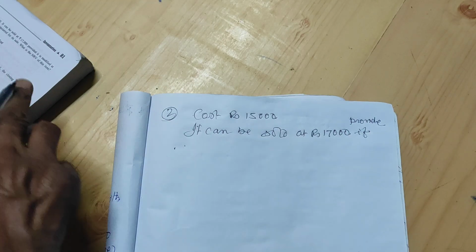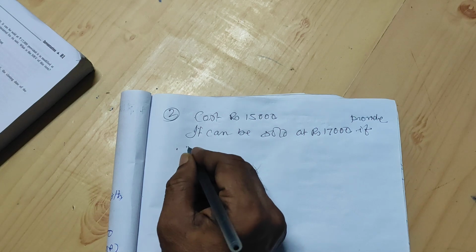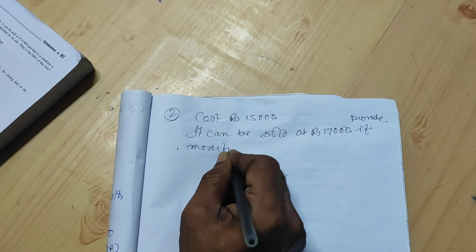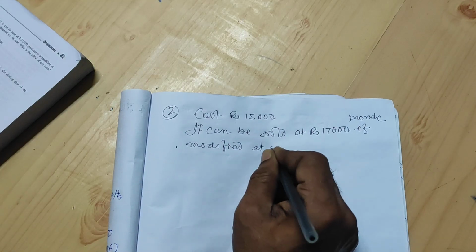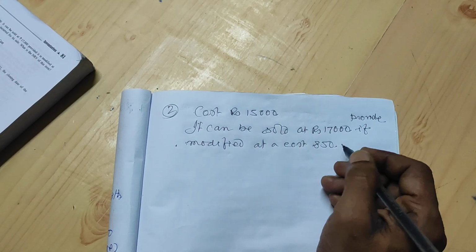it is modified at a cost of 850. Provided it is modified at a cost of rupees 850 before sale.